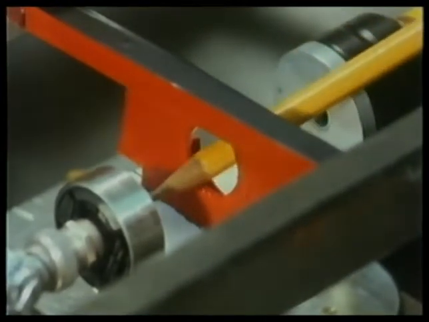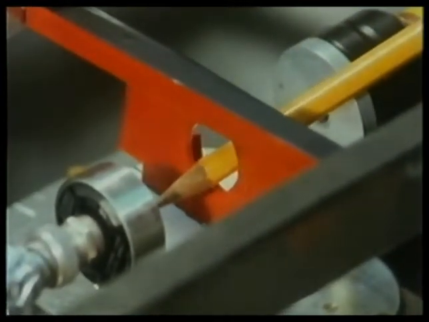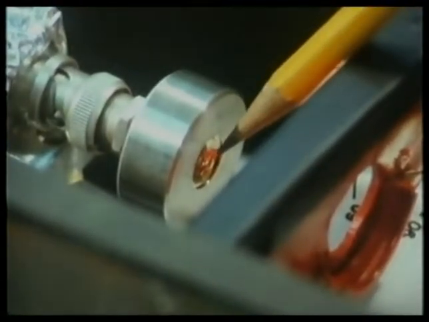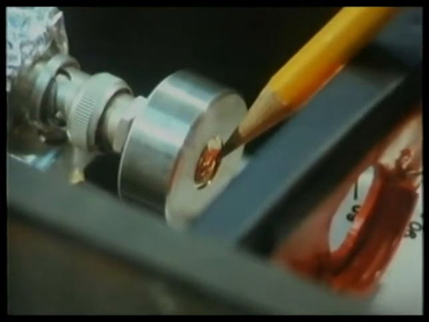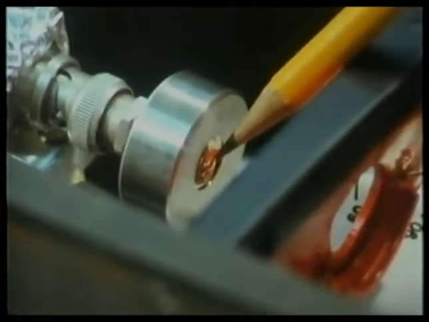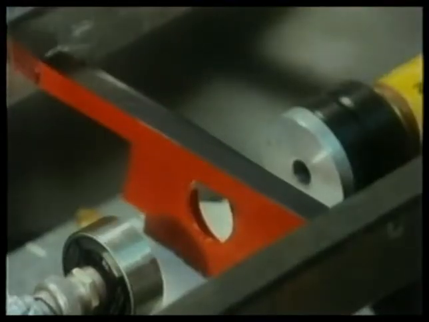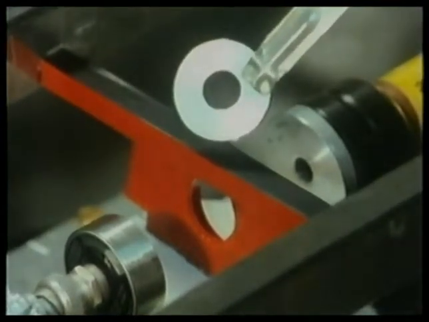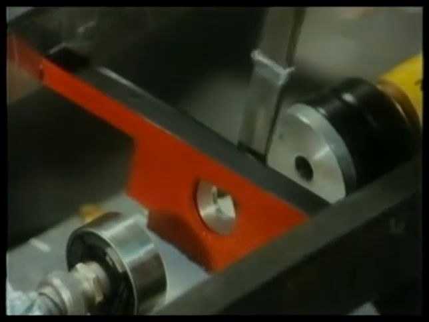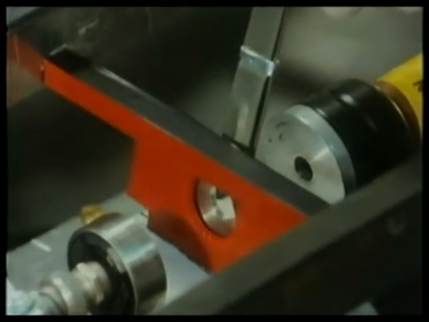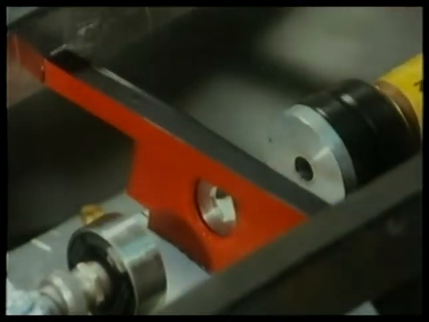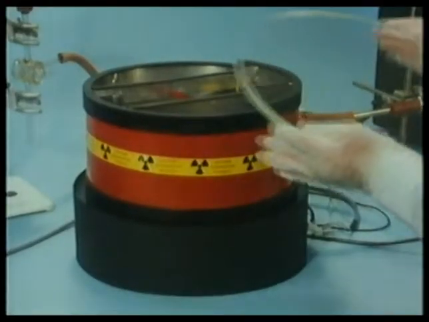This is a solid-state photodiode which can detect alpha particles. It's connected to an electronic counter. This is a collimator ring mounted between source and detector. A gas-tight lid can be placed over the chamber.